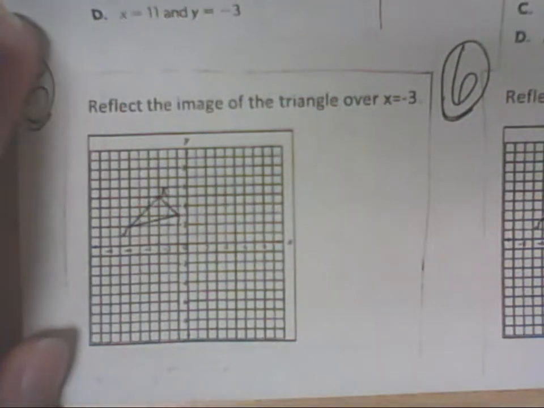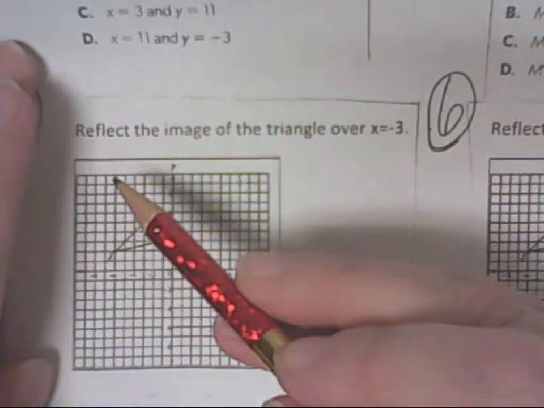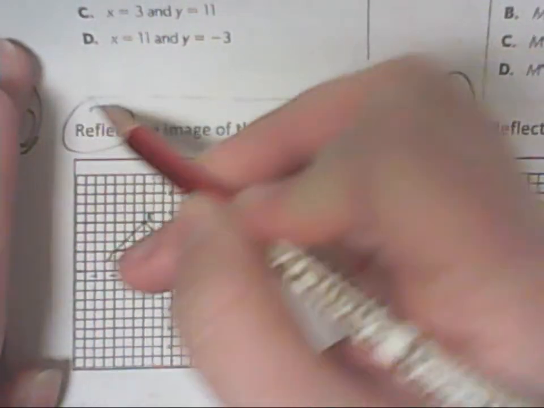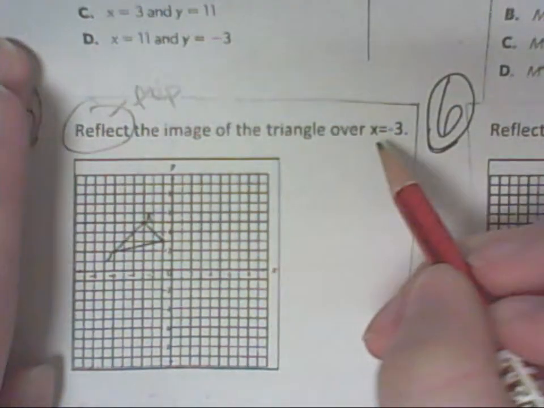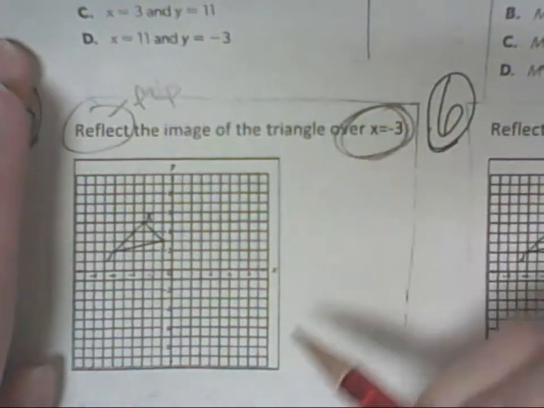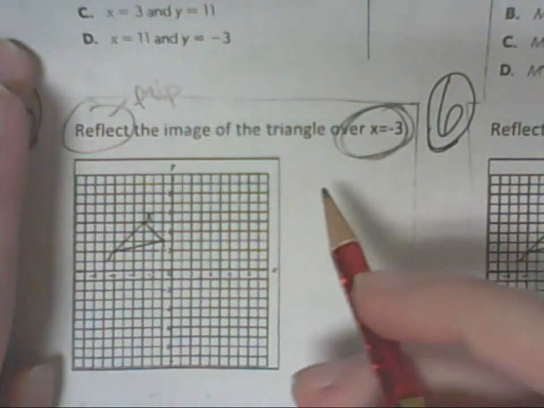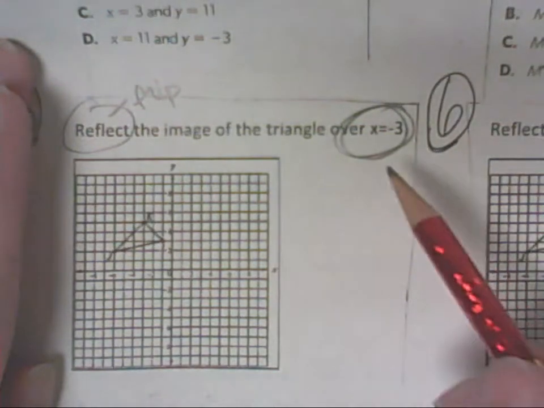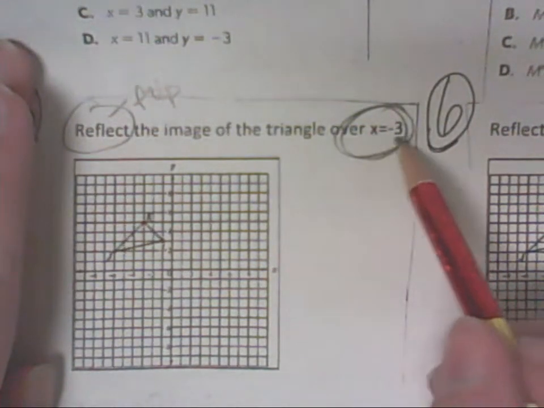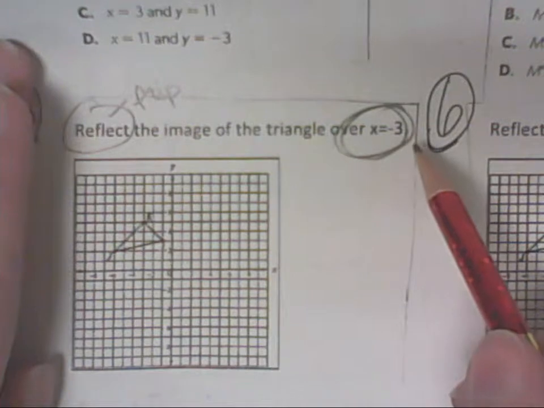Alright, this is reflection problem 5. I want you to notice something. It says to reflect, and we know that reflect means to flip. It says that we want to flip the image of the triangle over x equals -3. What we've done in the past is we've just reflected across the x-axis or the y-axis, but this time we actually have a line, x equals -3.